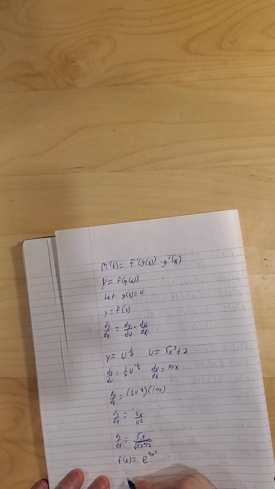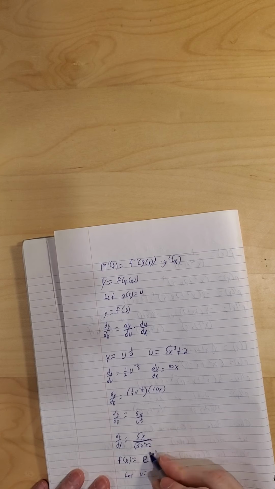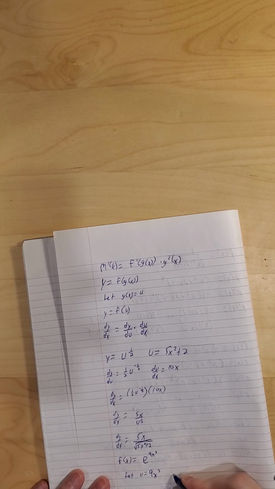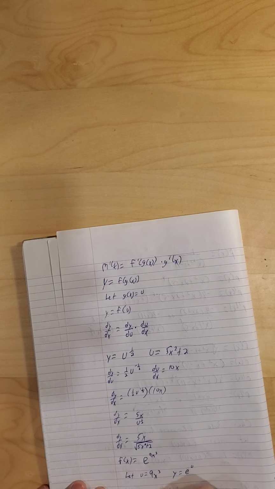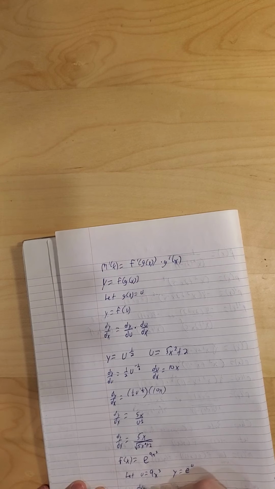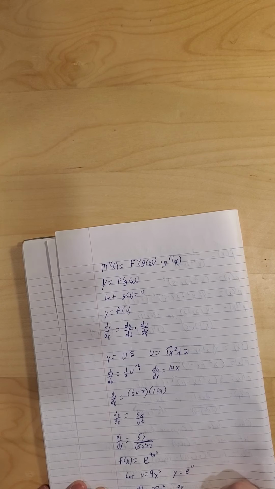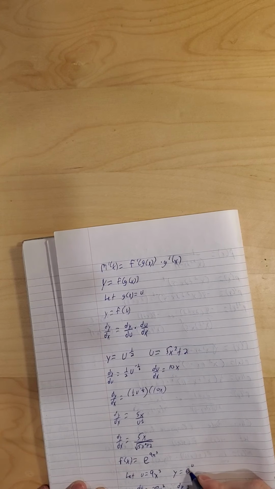Well, here I just have to pick my y and my u. So we're going to let u equal this entire exponent, the 9x cubed, which would make our y, we'll temporarily replace f of x with a y, e to the u. And then I have to just differentiate each one of these pieces. So derivative of u with respect to variable x is 27x squared. Derivative of function y with respect to the variable u, derivative of e to the u is still just e to the u.